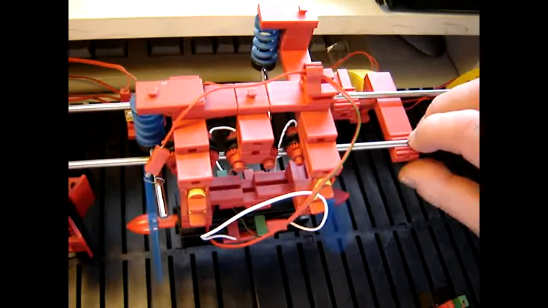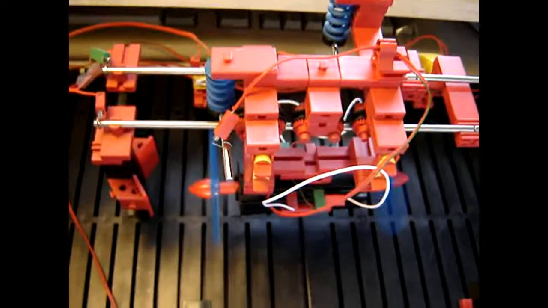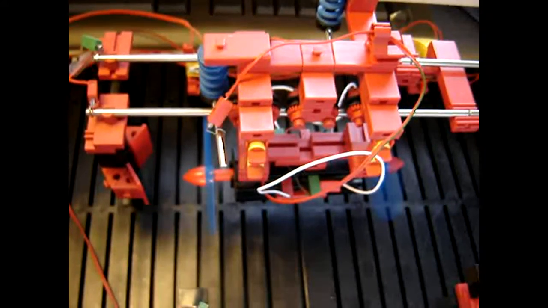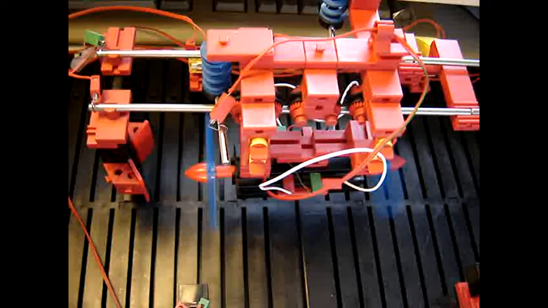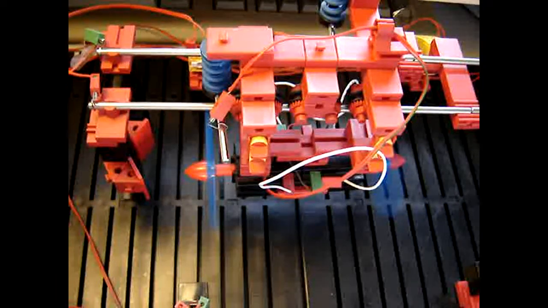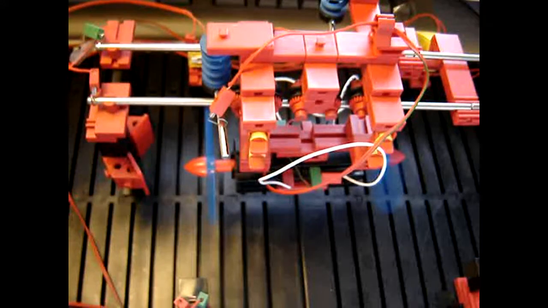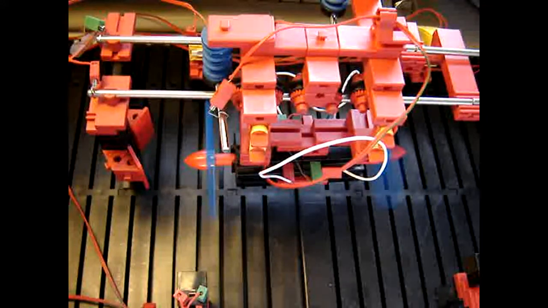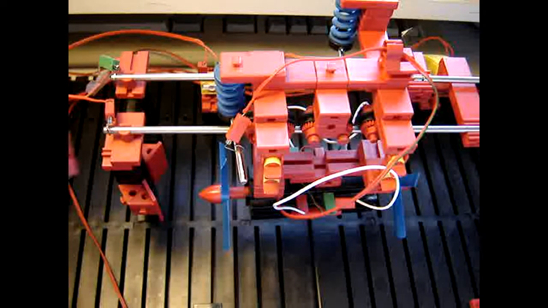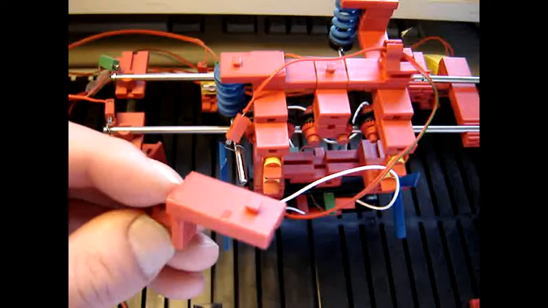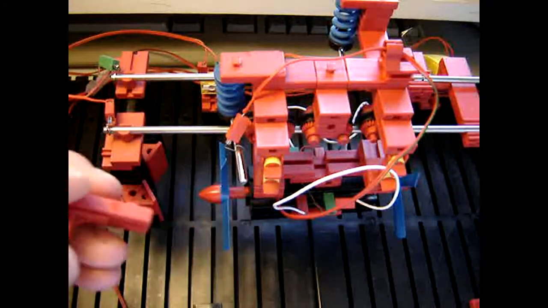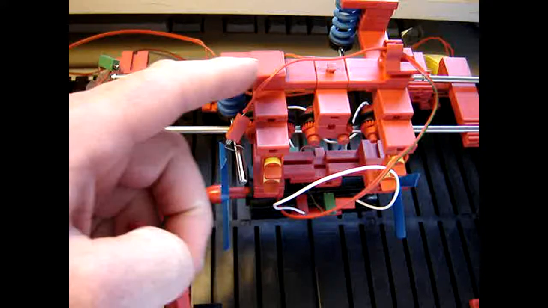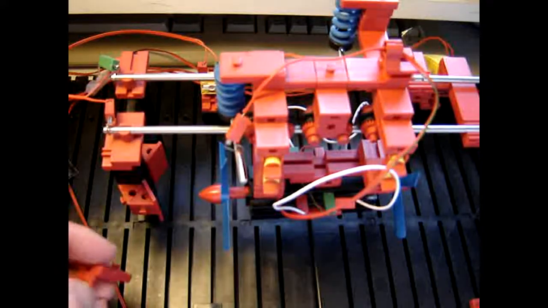So let's see how it all ends up. Let's just do something. Alright, I constructed this, and this should be a replacement for this.